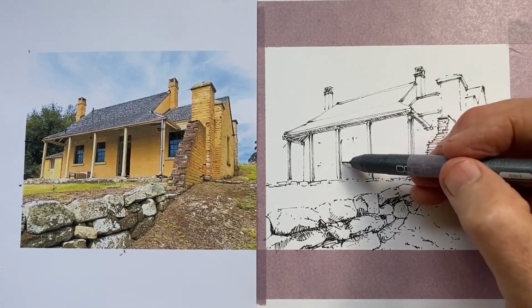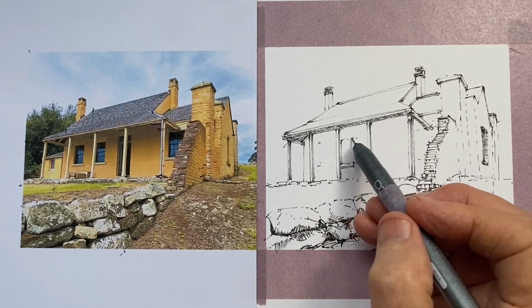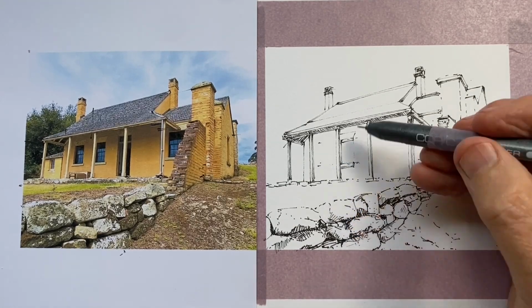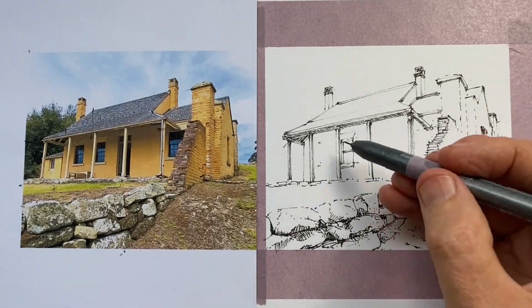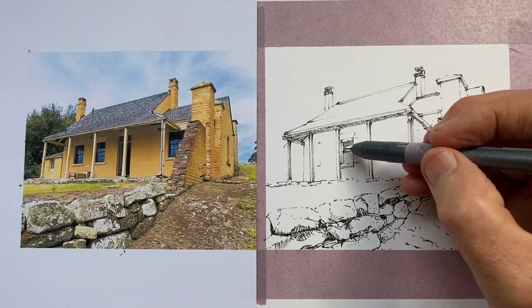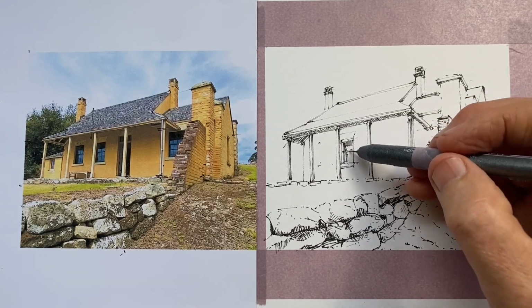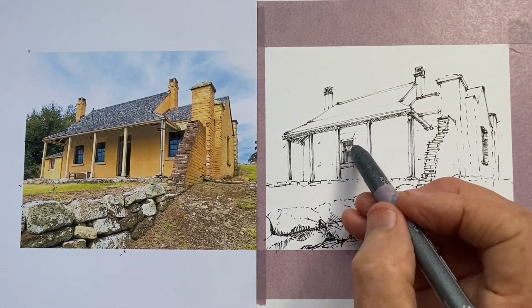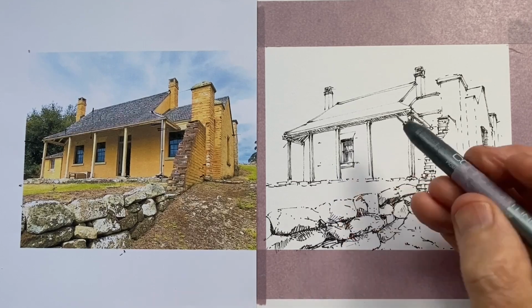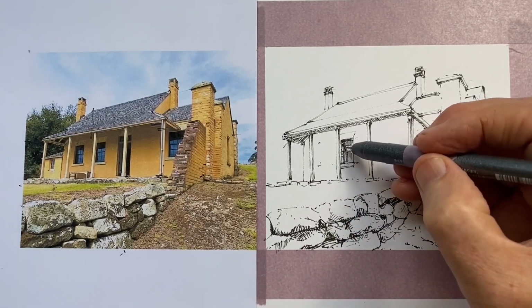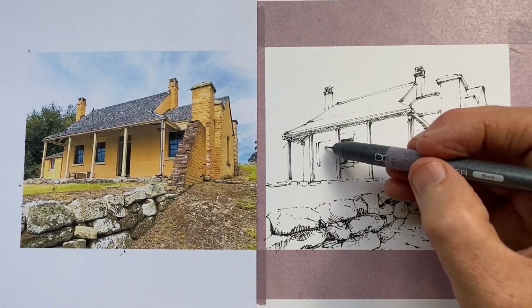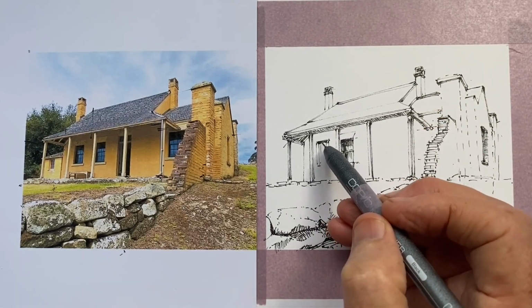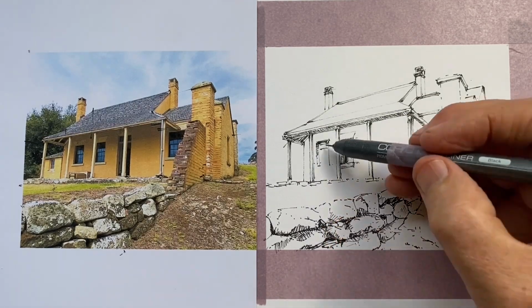So now I'm working out where I'm going to put the windows. Made them slightly too big. But in drawing a house, there are worse crimes to commit. So I decided not to do all the detail with the smaller panes of glass again, top and bottom sashes, but instead just to simplify it a little bit.